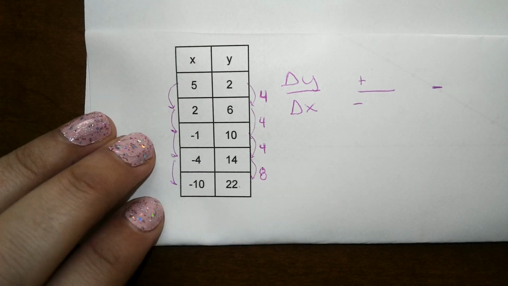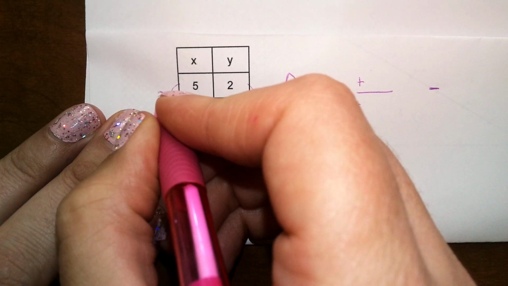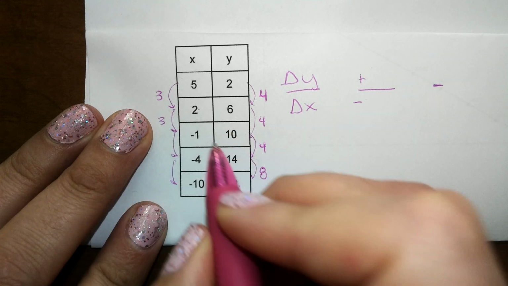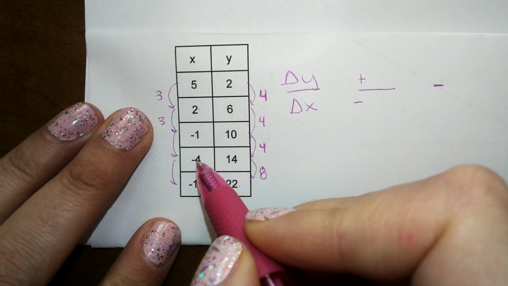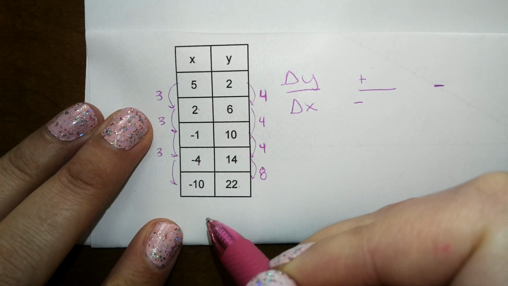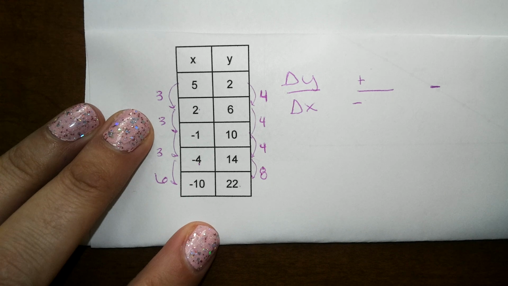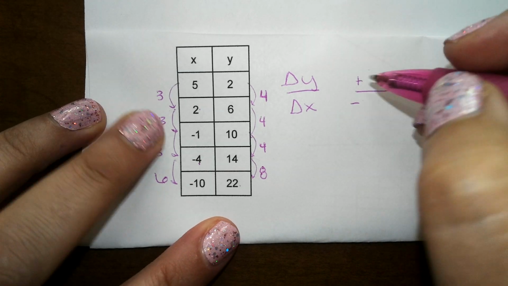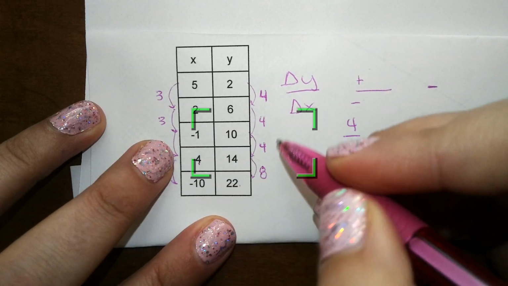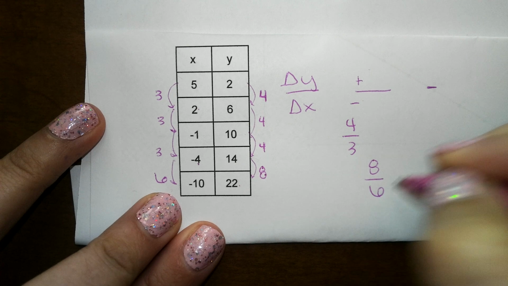All right, let's look at the x's. 5 to 2, that drops us 3. We already have that negative on the bottom, okay? 2 to -1, that drops us 3. -1 to -4 would be 3 spots on a number line. -4 to -10, that's 6 spots on a number line. So if I look at change in y over change in x, I have 4 over 3. The next one, 4 over 3. Same thing, 4 over 3. Here I have 8 over 6.